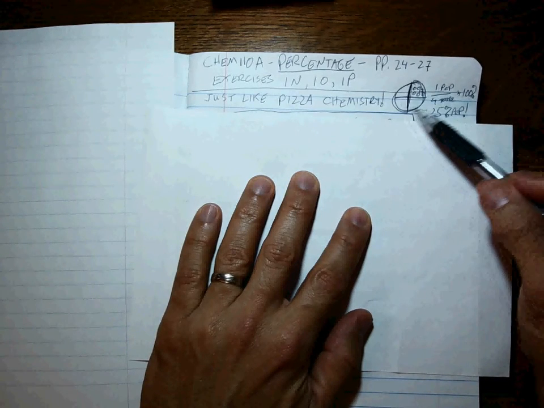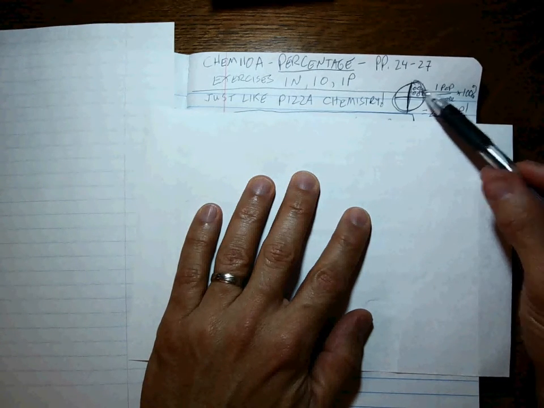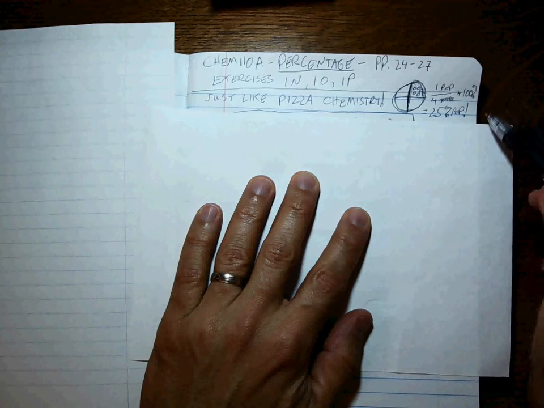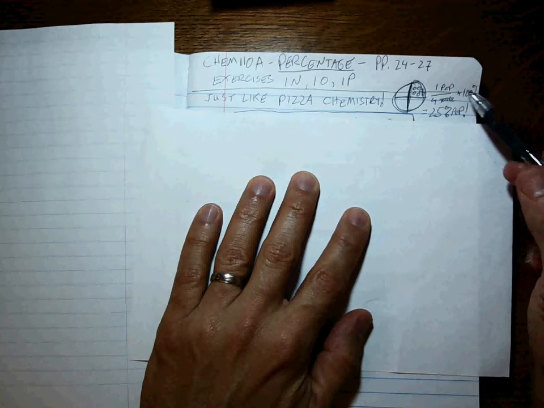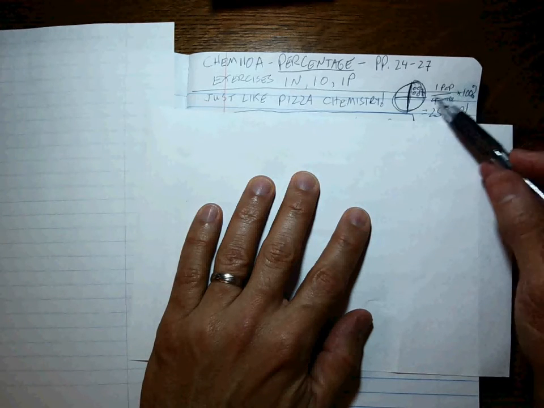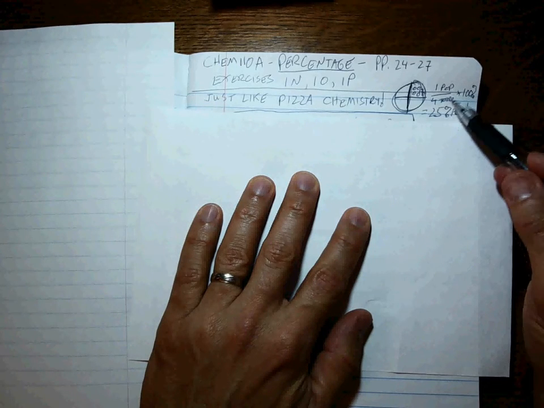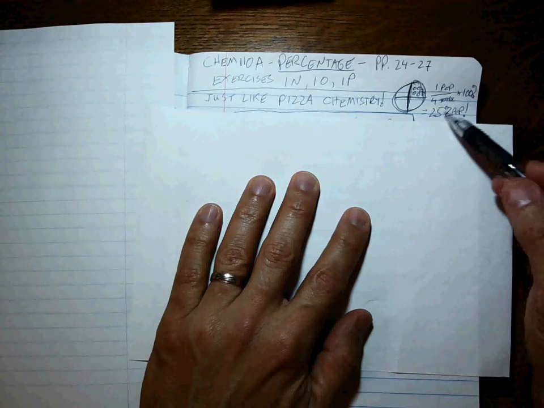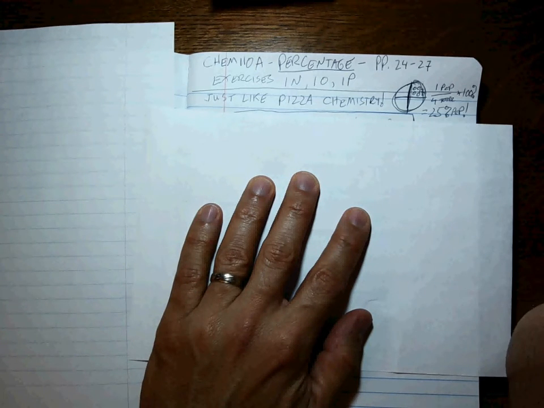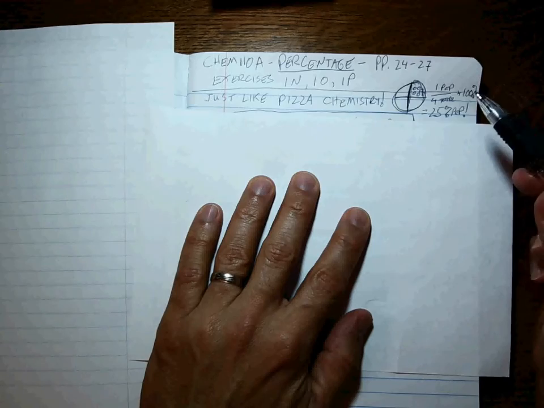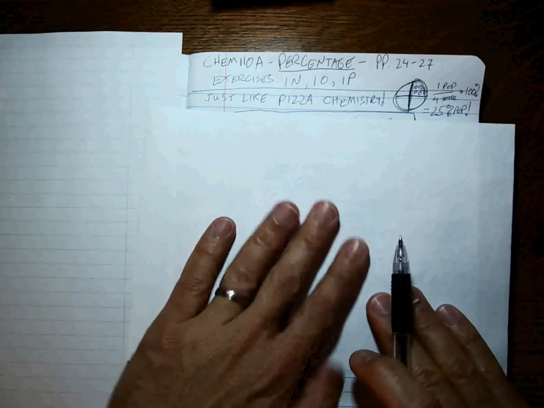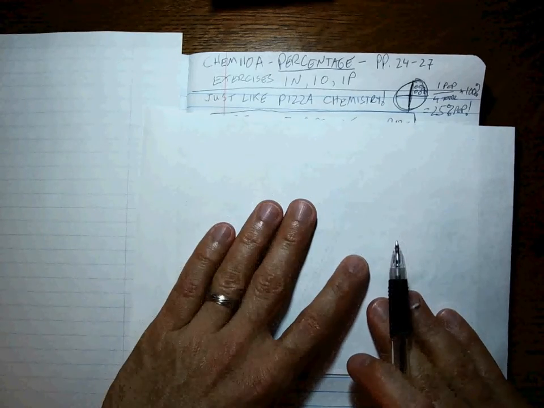If you had a 4-slice pizza with one of them pepperoni, and I asked you what's the percentage of pepperoni, you'd say 1 slice of pepperoni for every 4 total slices times 100% gives me 25% pepperoni, right? Well, if you can do pizza chemistry, you can do chemistry when it comes to percentage problems. It's no big deal. Just keep that in mind. All right.